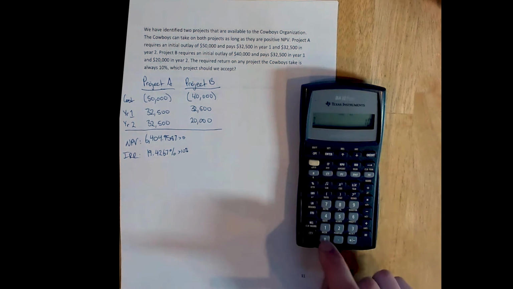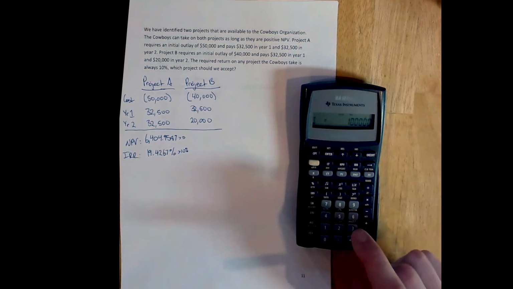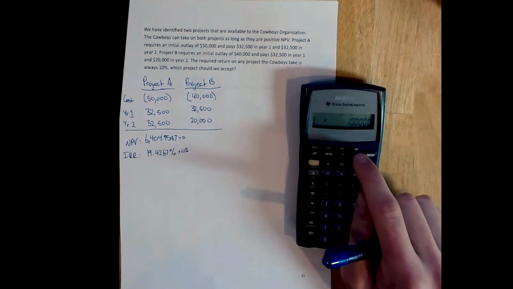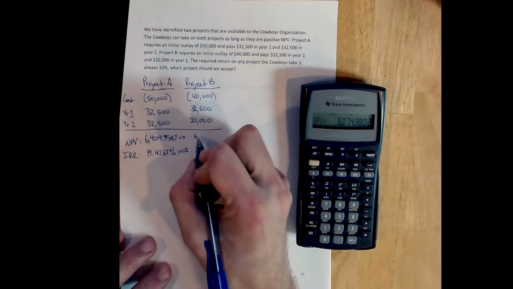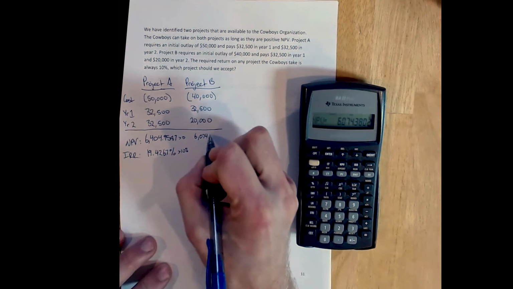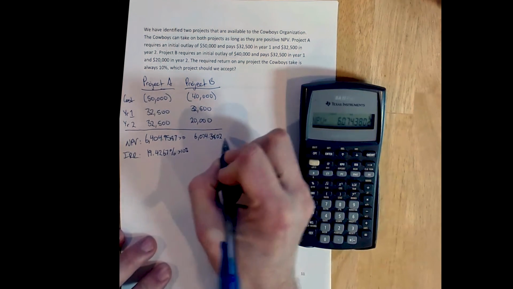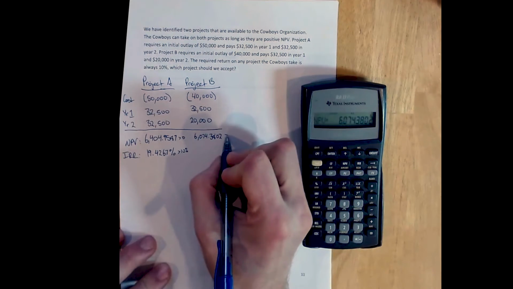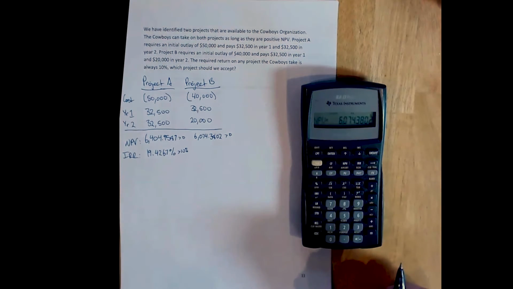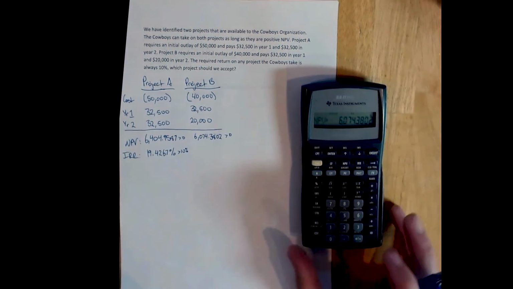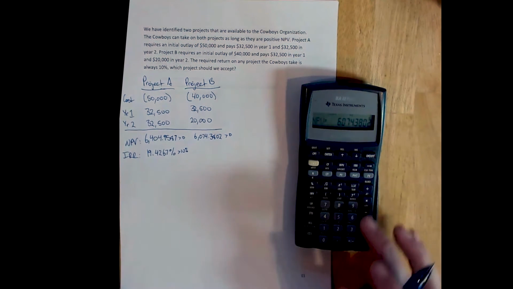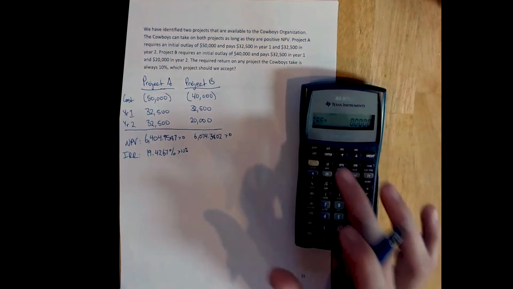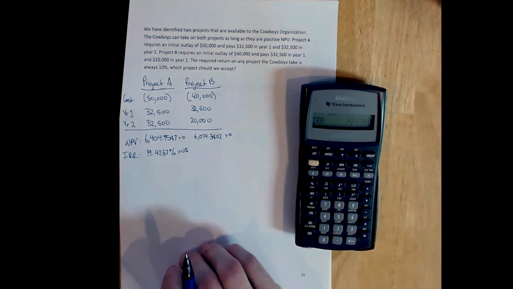We enter in the 10% discount rate because all projects for the Cowboys have a 10% required return. And we go down and compute our net present value, and we get $6,074.38, which again, on its own, we would accept. This is a greater than zero net present value, and we should take any project that has a greater than zero net present value. We can solve for the IRR as well by pressing IRR and compute.